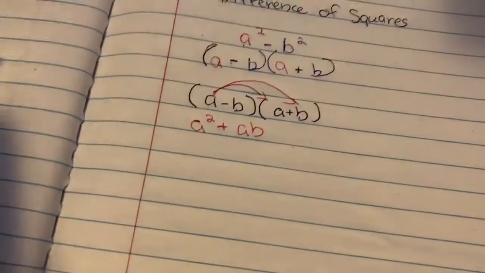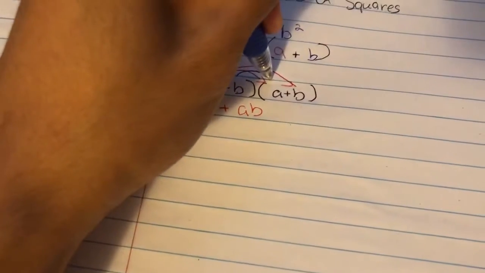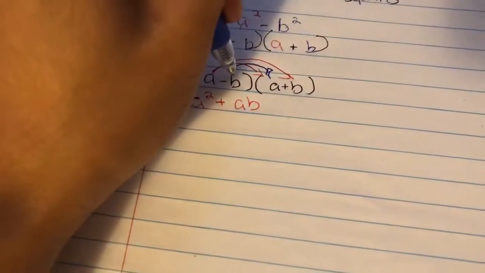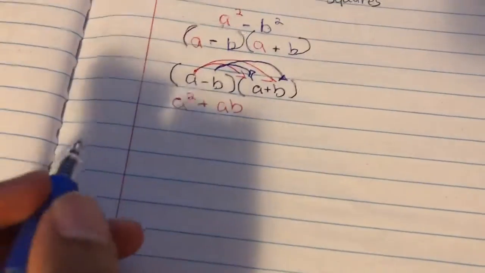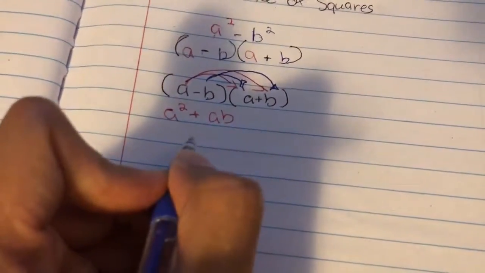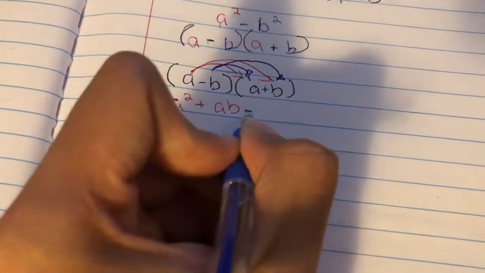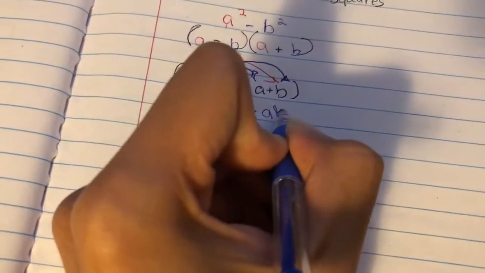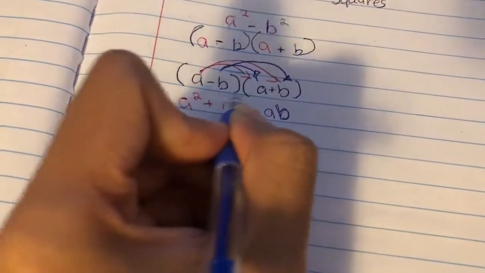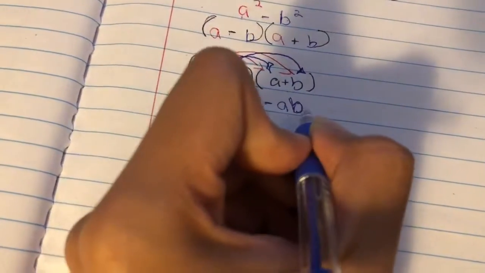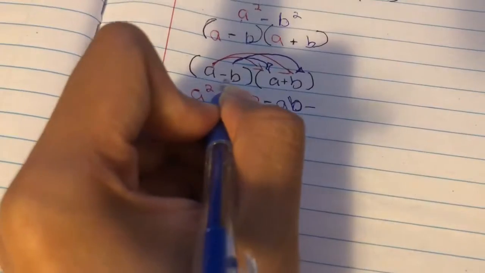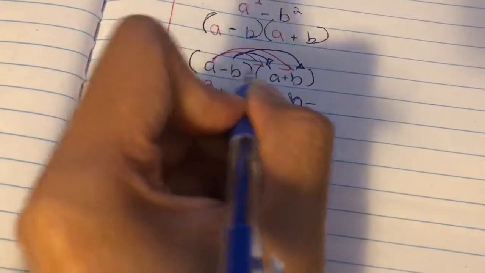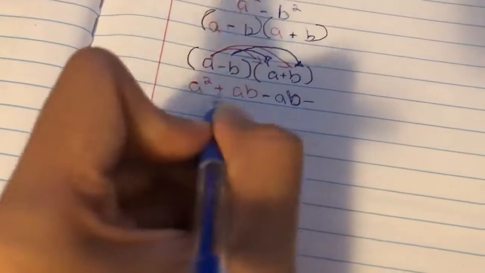Now if we multiply this b times that a, and this b times this other b, we get minus ab, and b times b should be a minus, because the b is bringing this negative in, so a negative that and negative that.